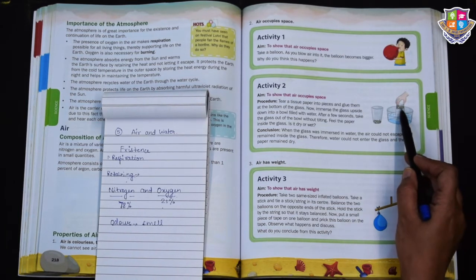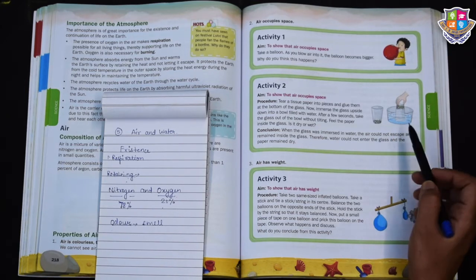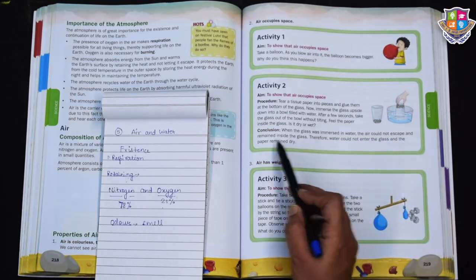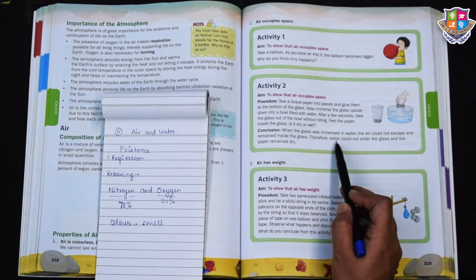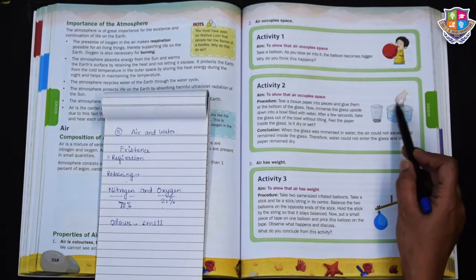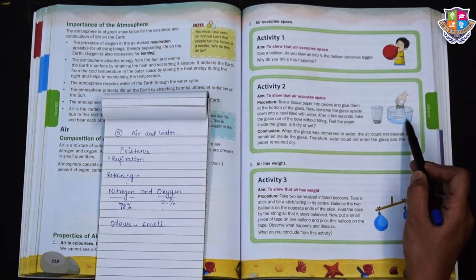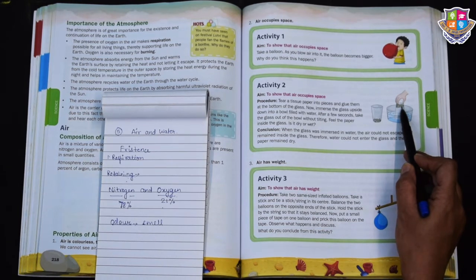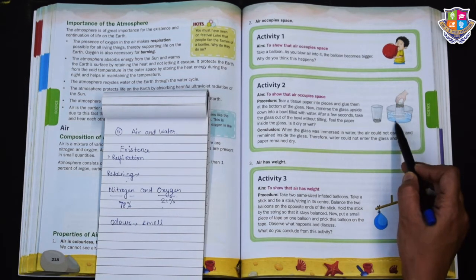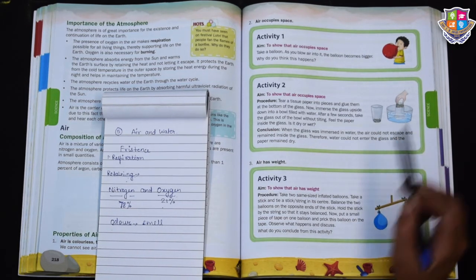Now ये जो पेपर है देखना कि ड्राई है कि वेट है. तो when the glass was immersed in water, the air could not escape and remained inside the glass. Therefore, water could not enter the glass and the paper remained dry. So this activity you can try at home. These papers will be dry because I have already told you air is there in the glass, so it will not allow water to enter into it, isn't it?